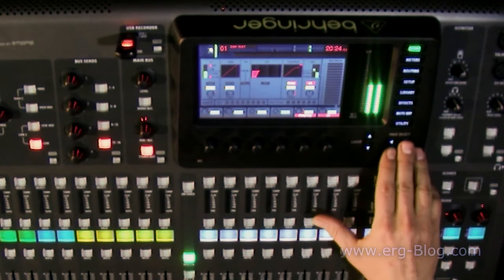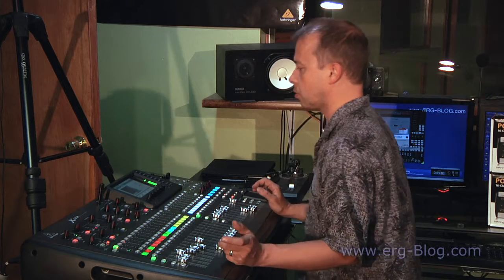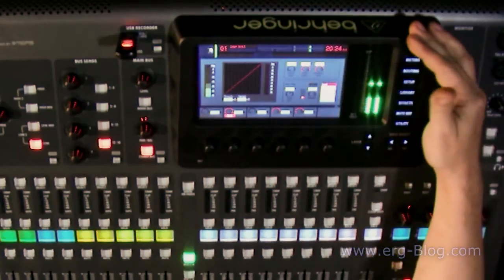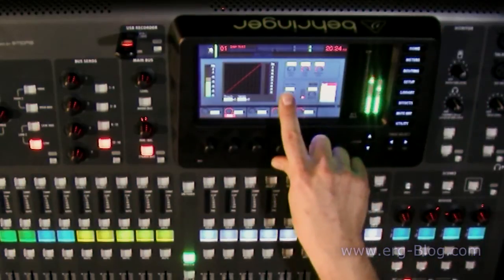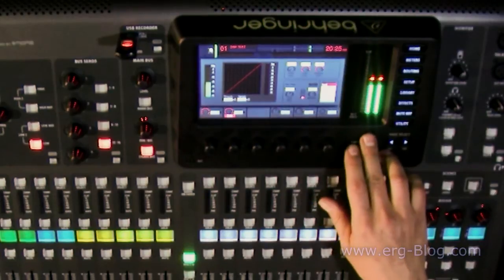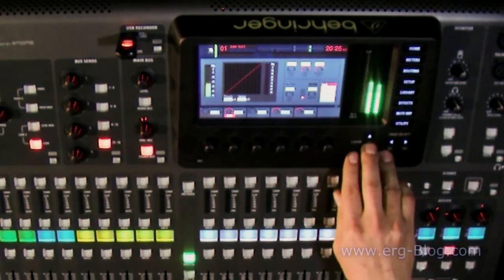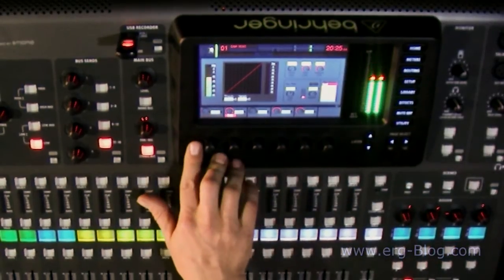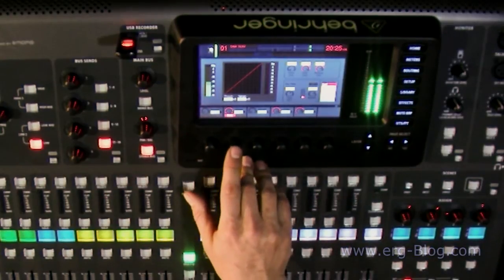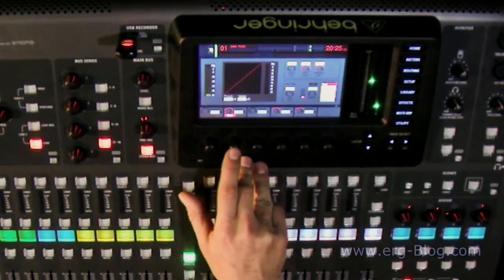Let's go to gates controls. Controls here are pretty much what you see on any analog gear. Any gate can be selected: attack, hold time, and release time. We have two sub-menus over here, which have threshold. We can work as a gate, but we can switch it as a ducker as well.